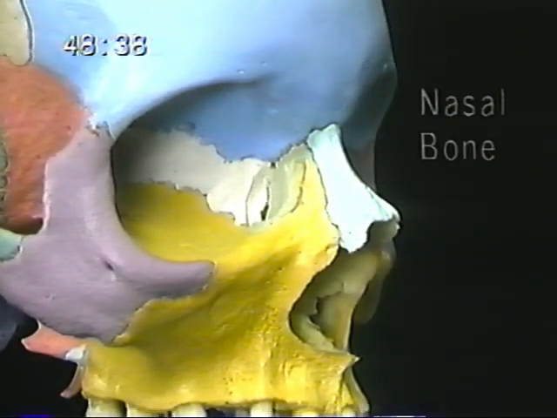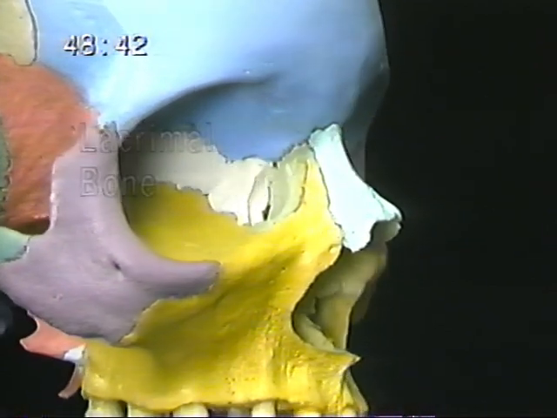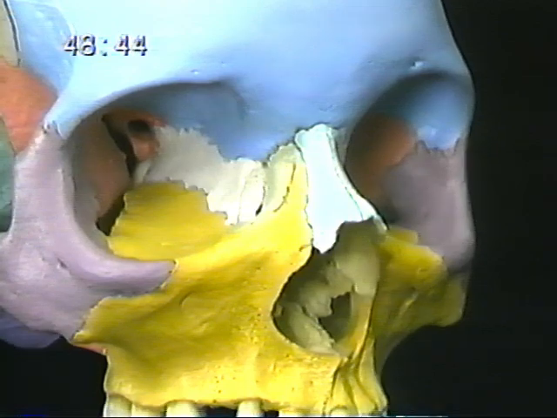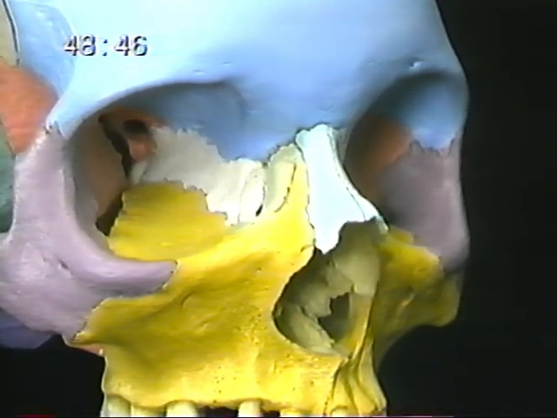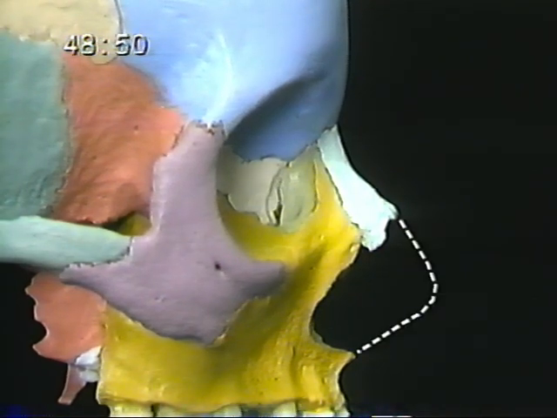There are 3 smaller facial bones that we'll look at briefly: the nasal, lacrimal, and palatine bones. This is the nasal bone. This is the lacrimal bone. The 2 thin nasal bones form just the upper part of the bridge of the nose. The structural supports for the projecting parts of the nose are made of cartilage, as we'll see later.